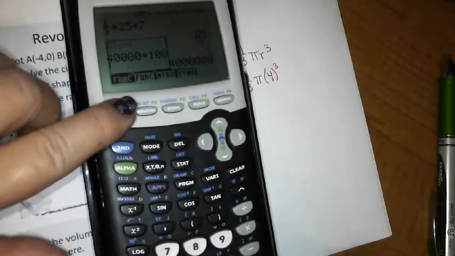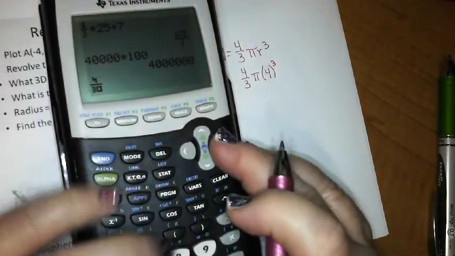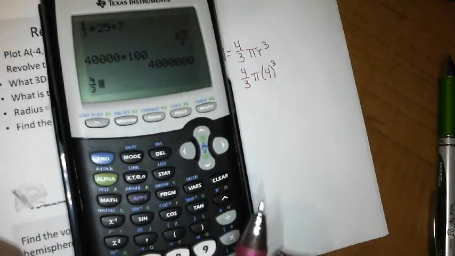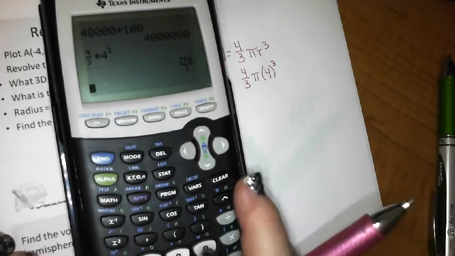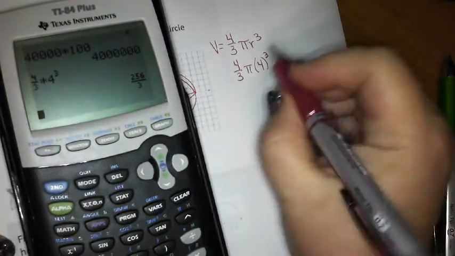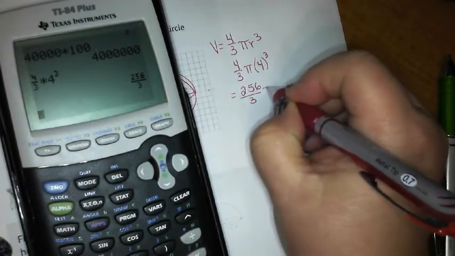So I'm going to do alpha y equals, gets me my fraction. 4/3, I'm going to skip pi for right now, times 4 to the 3rd power, and I get 256/3 times pi.